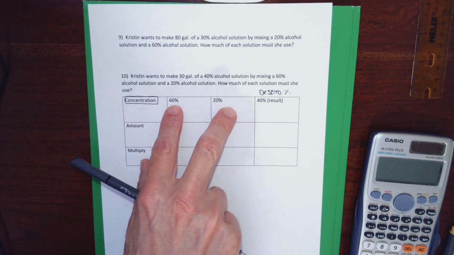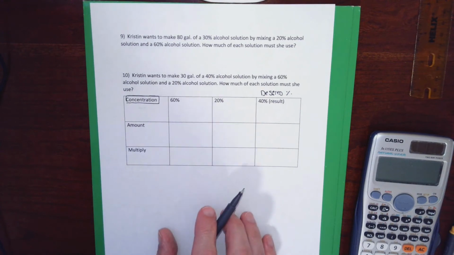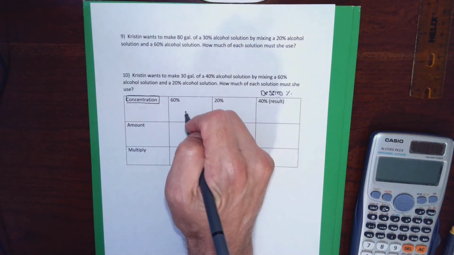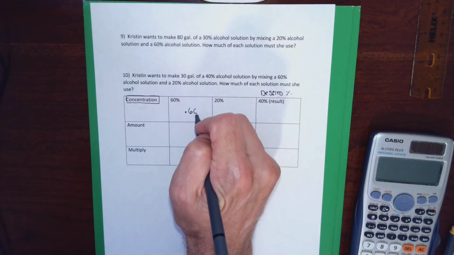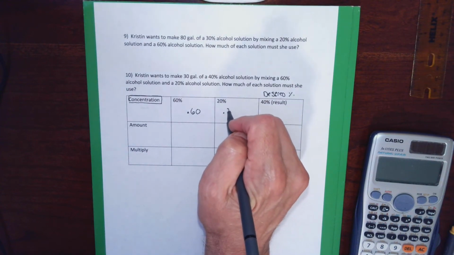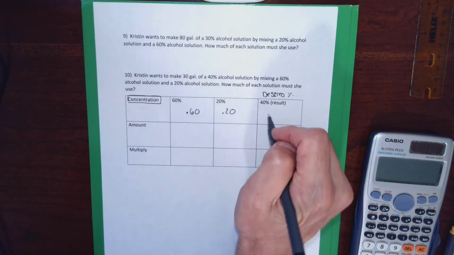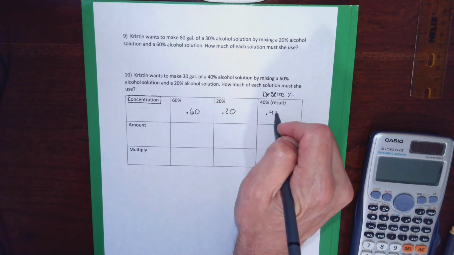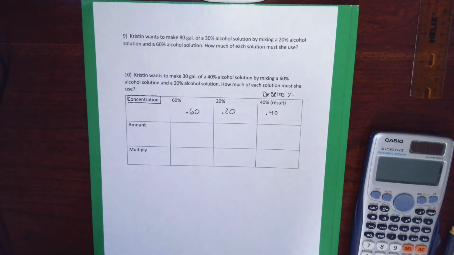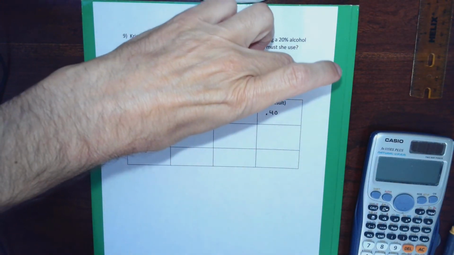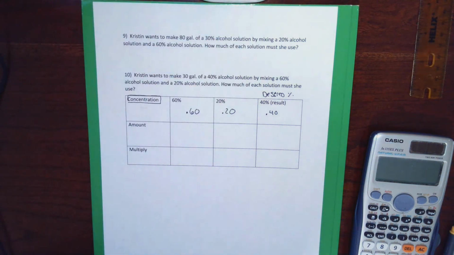And it wouldn't matter if I flip-flop those. It's going to help me if I change the percents to decimals as I go through to figure out what my answer is. So that's the first step. Anytime I'm mixing a strong solution with a weak solution to get a middle solution, I pull off the concentrations and put them across the top row.